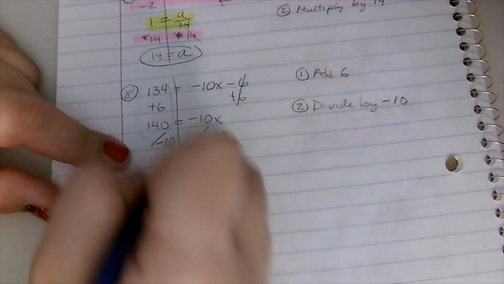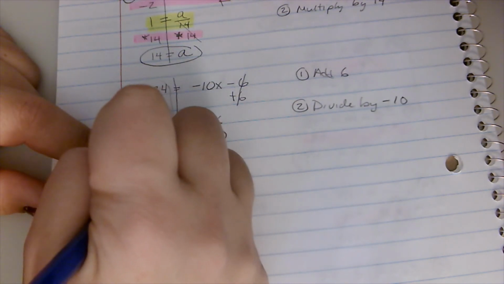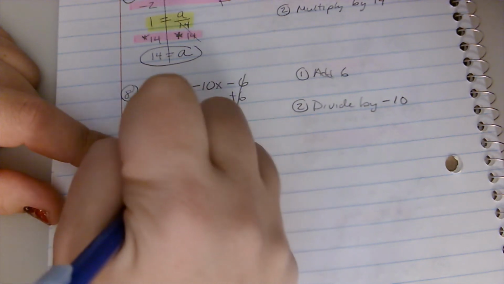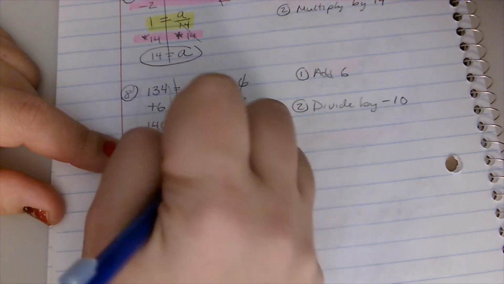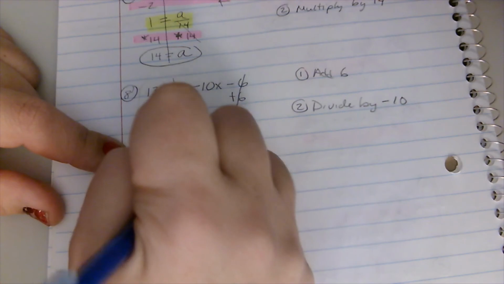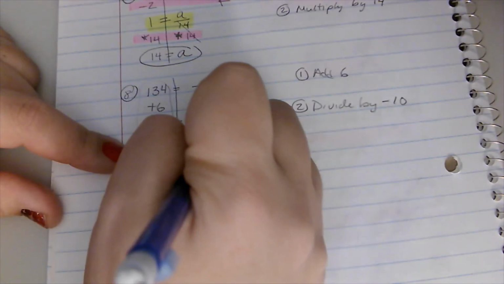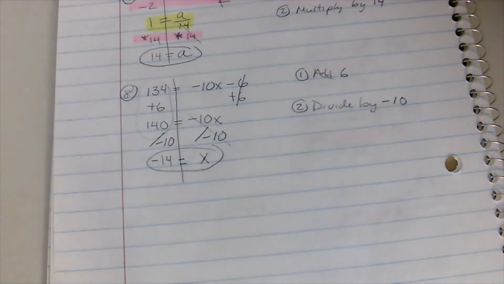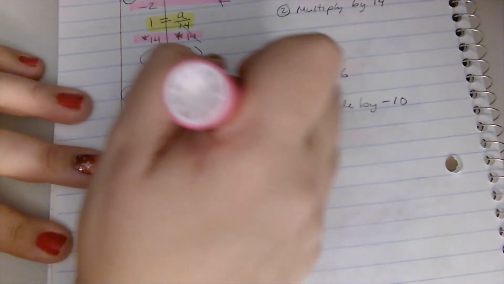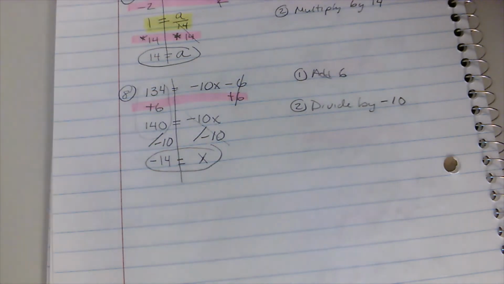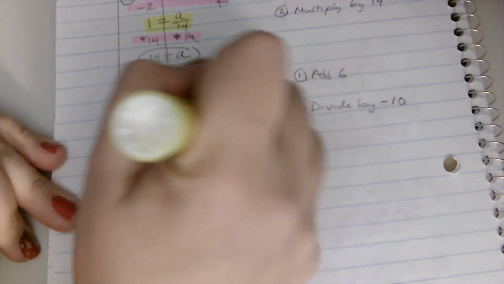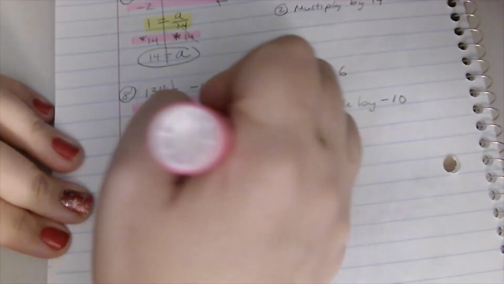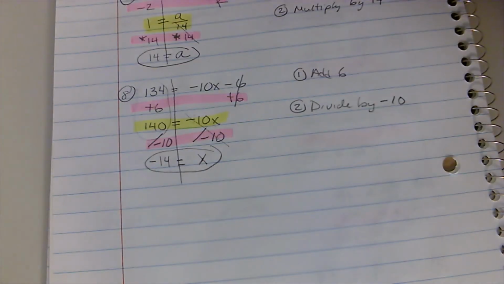Okay, and then 140 divided by negative 10 is going to equal negative 14. And negative 10 divided by negative 10 is going to be 1. So I'm going to be left with just x. So x equals negative 14 is my solution. First step I did was add 6 on both sides. Then I rewrote my equation. Now I'm down to a shorter, smaller equation. One thing left to do, divide both sides by negative 10, and then there's your solution.